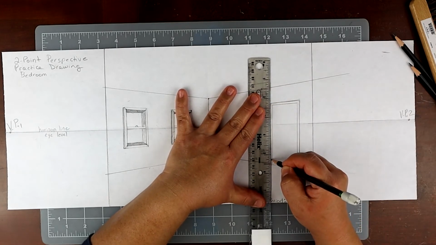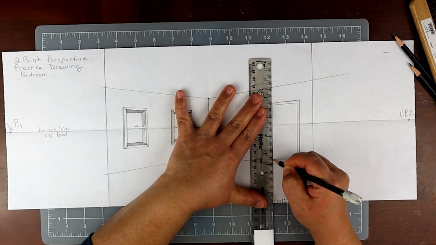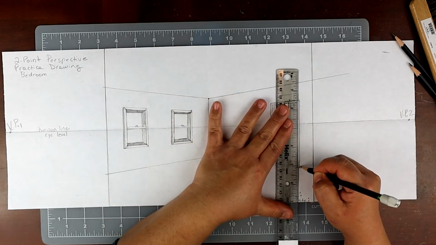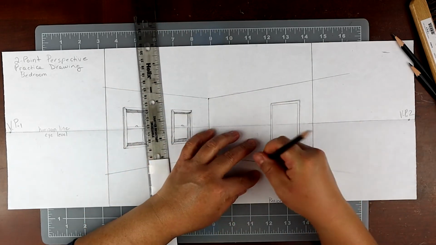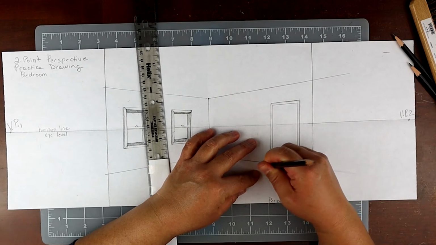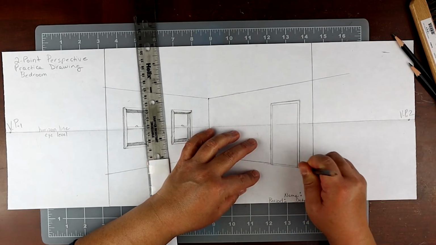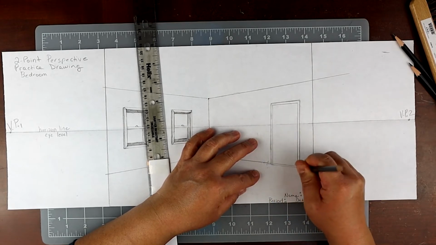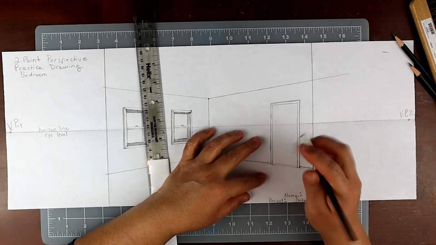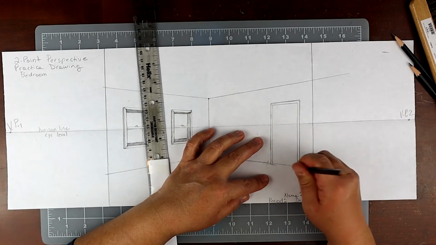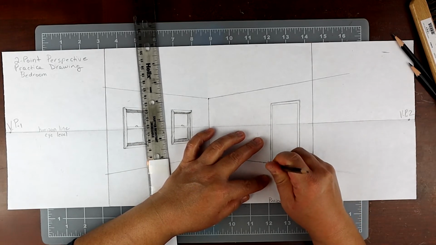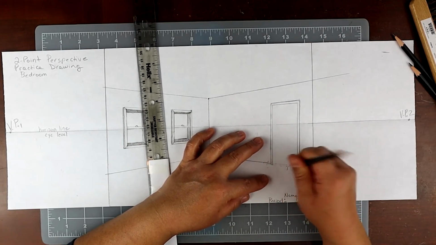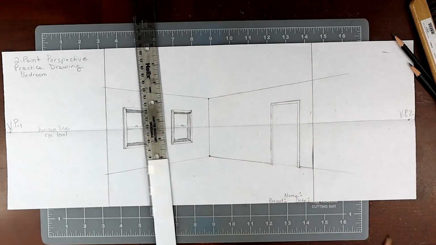Remember, the line for the trim should go all the way down to that second line. Okay? So you can now erase that line to the left, to the very far left and right. Okay? And you can even erase that line in the middle here. You don't need that. You just need that little tiny bit of line right at the end of your trim.